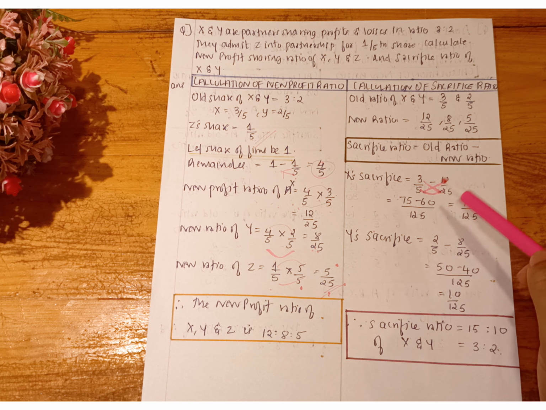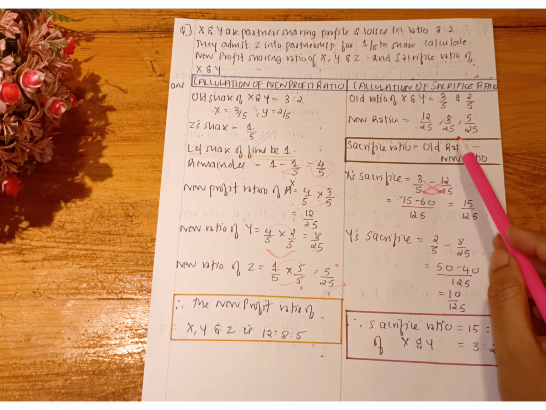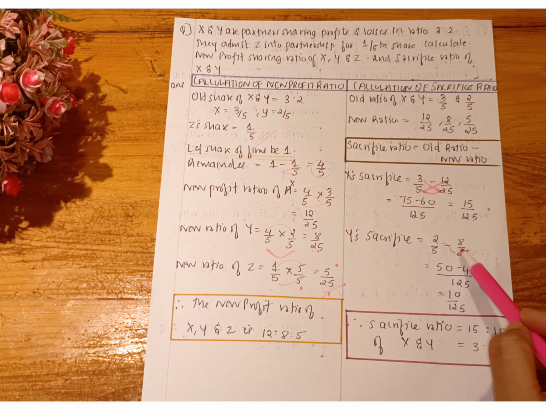Similarly for Y, the old ratio is 2/5 minus the new ratio is 8/25. 25 into 2 is 50 minus 5 8s are 40. Divide by 5 into 25, that is 125. It will give you 10. So the answer that you got is 15:10. Now we have to see whether 15 and 10 can be cancelled by one number. So 5 3s are 15, 5 2s are 10. So here your sacrificing ratio is 3:2.